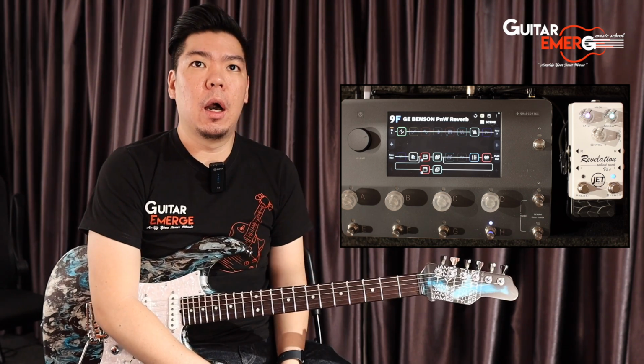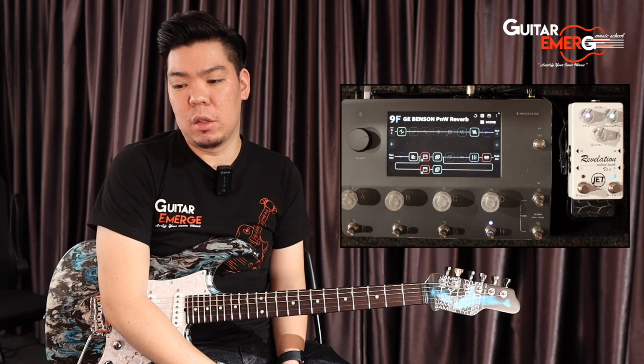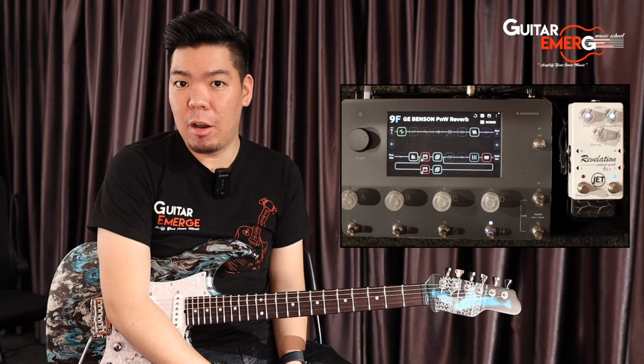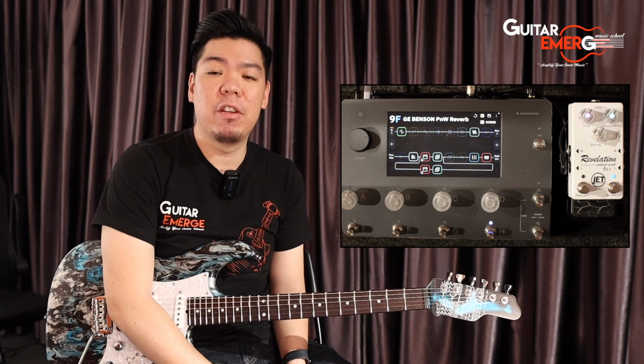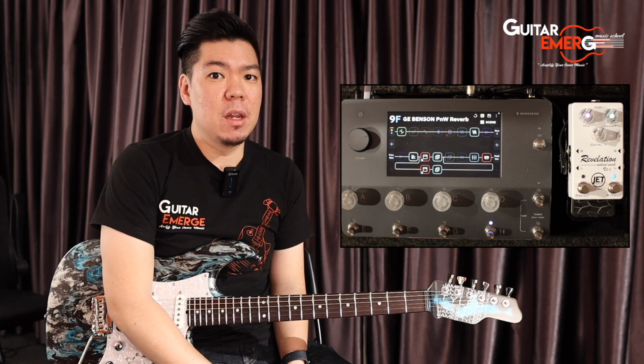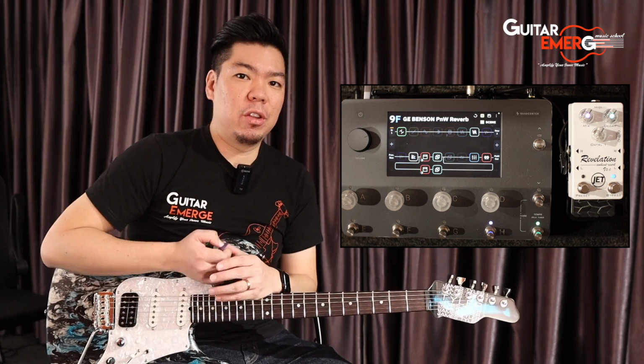I love those tones coming out from the Revelation pedal, but for Quad Cortex users who want a compact setup, just like what we have, we're probably not going to carry extra pedals along. If you have an analog board, I would suggest throwing on the Revelation pedal for your ambient needs. But if you're just going to grab and go with a simple board, we want to do everything within the Quad Cortex itself.